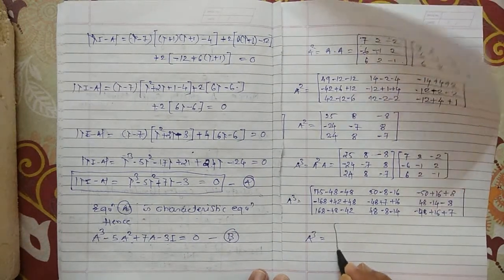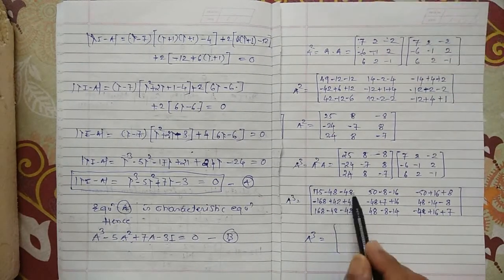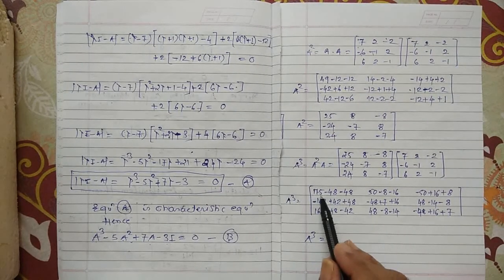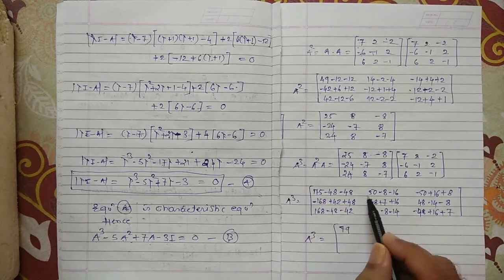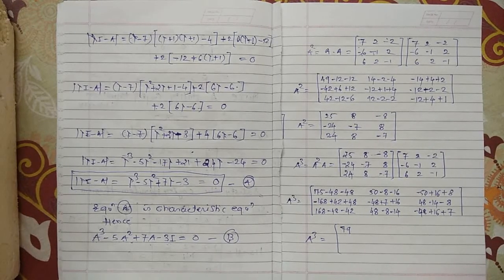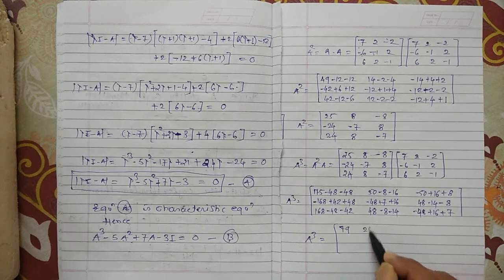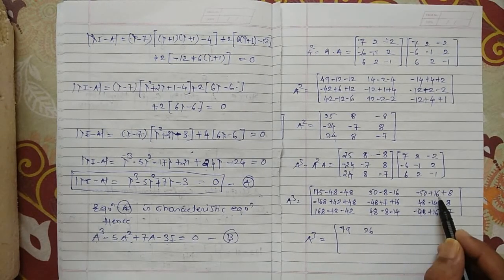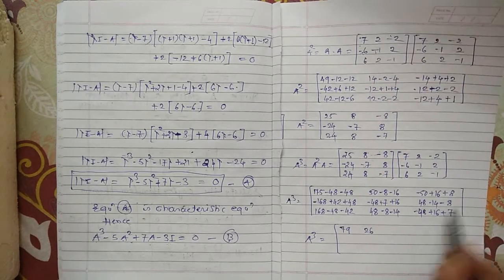So A cube is equal to 175 minus 48 minus 14, that is 96. 175 minus 96, that becomes 79. 42 minus 16, that is 26. Minus 14, 16 means minus 34. Minus 34 plus 8, that is 24. Minus 26.